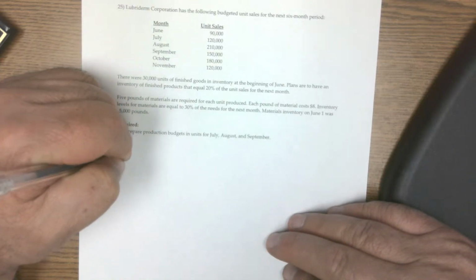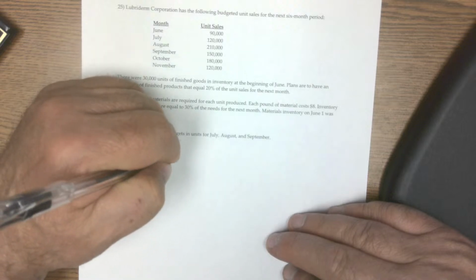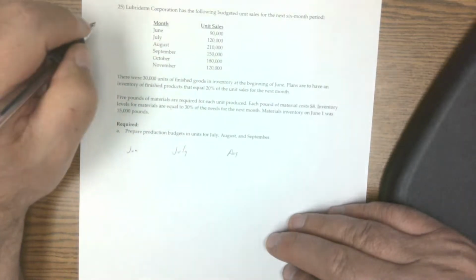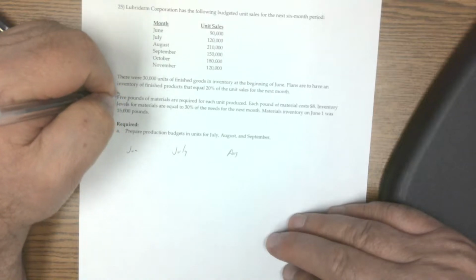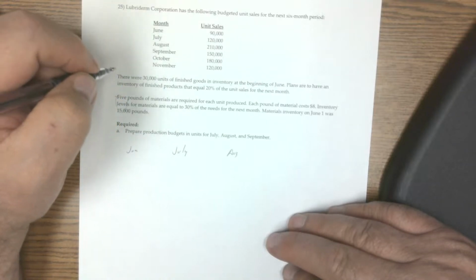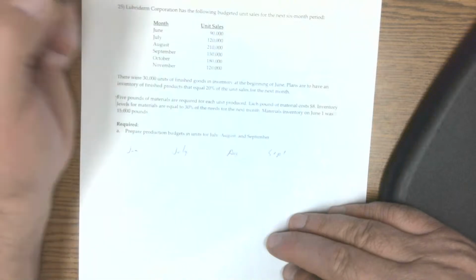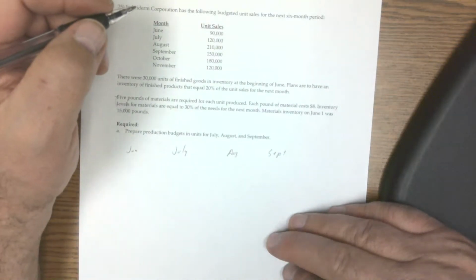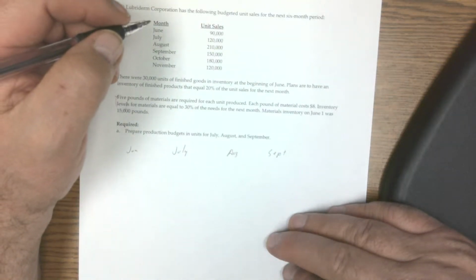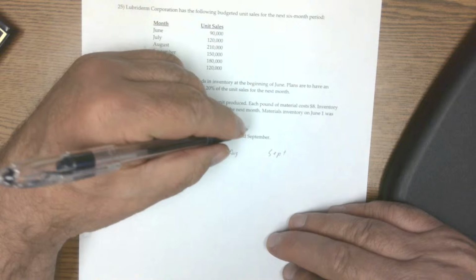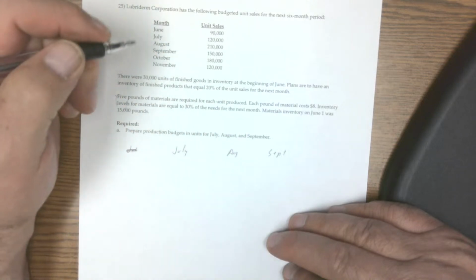So we've got June, July, August, and if I'm going to do the materials purchases budget, I need 2 months after. So September. I need July, August, and September, so I don't need June here.